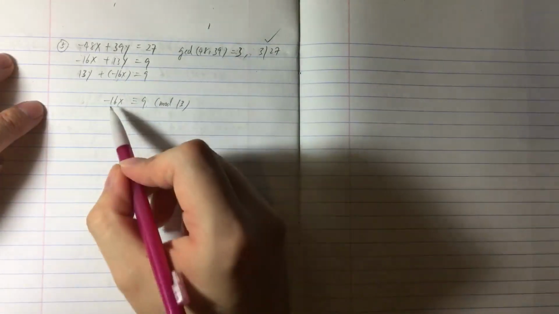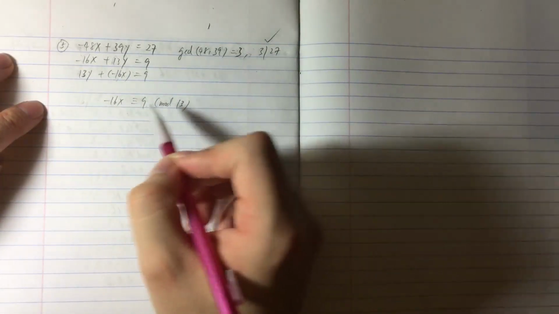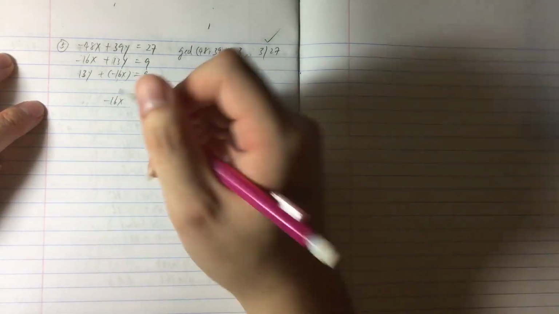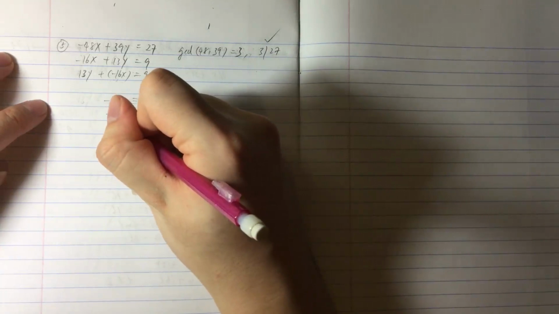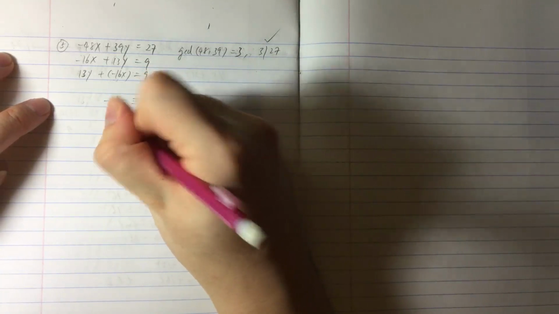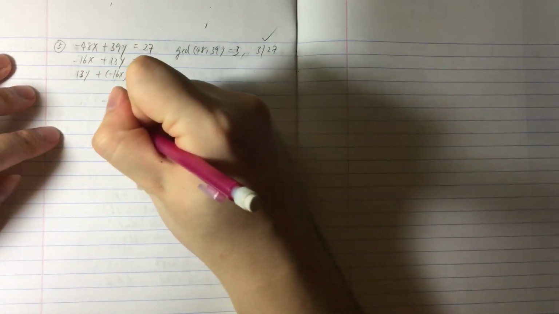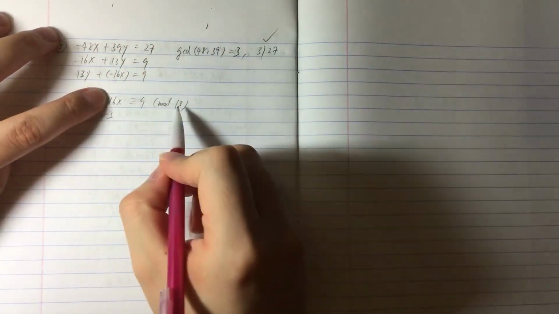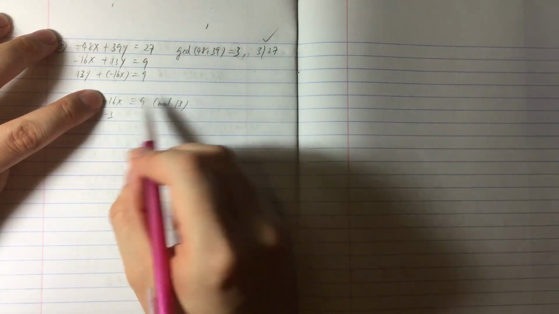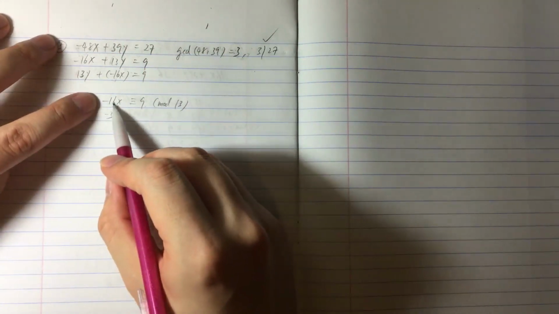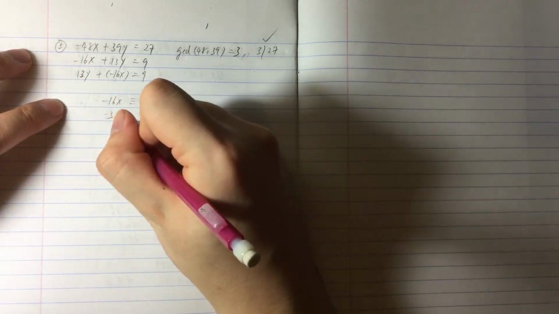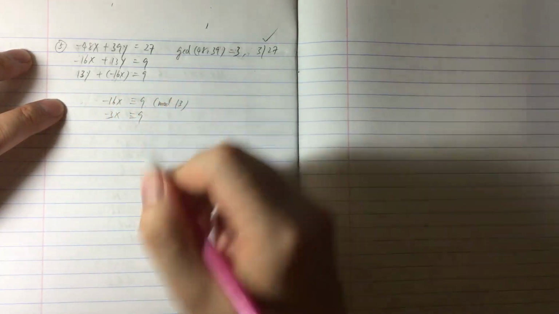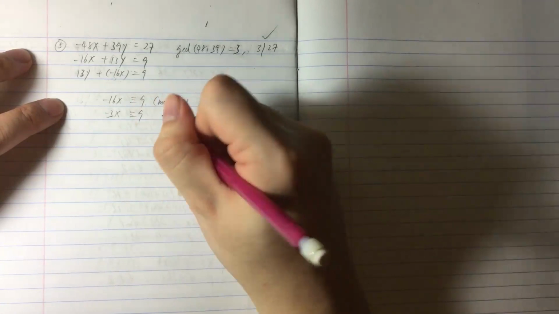Then, since 16 is more than 13, we can take 16 divided by 13 and take the remainder. 16 divided by 13, remainder is 3. So for negative 16, the remainder is negative 3. Negative 16 is congruent to negative 3, so negative 16x is congruent to negative 3x. 9 is less than 13, so I can leave it the way it is.